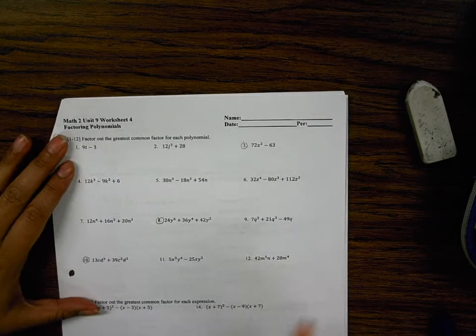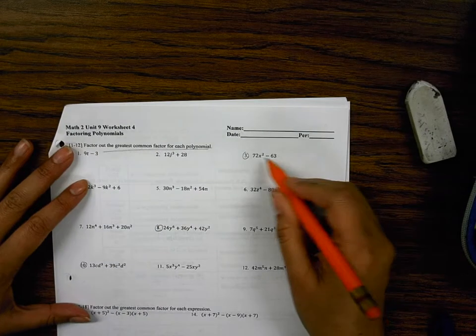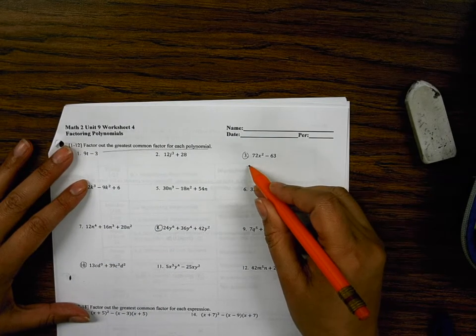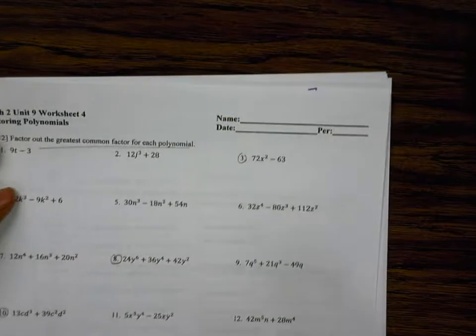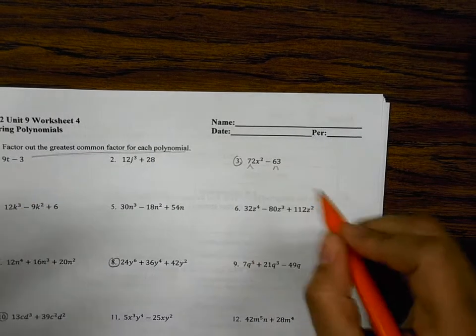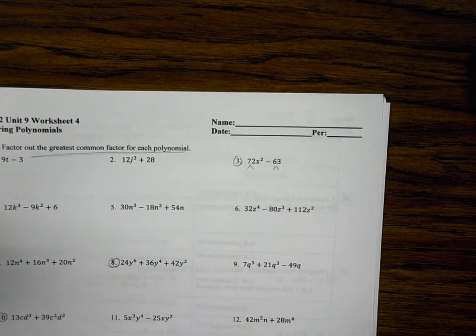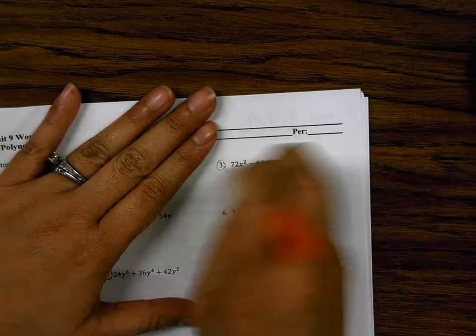Okay, I'm doing number 3. So, factor out the greatest common factor for each polynomial. Okay, what's the largest number that goes into 72 that also goes into 63? Remember, if you're stuck, you can do your factor trees. Get all your list of numbers and circle the ones that are in common. Not the pairs, just the ones that are in common.